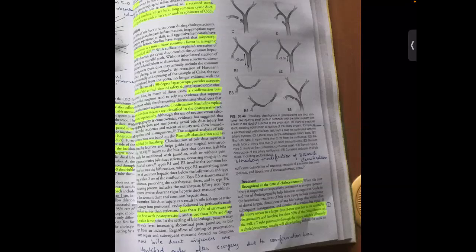Another word is confirmation bias. In many cases, a confirmation bias occurs in which surgeons tend to rely on evidence that supports their perception, while simultaneously discounting visual cues that suggest an alternate explanation. So this is what they are calling confirmation bias. We'll be biased. We'll think that what we are cutting is the cystic duct, but it may be the CBD, but we will think it is the cystic duct. So that is called confirmation bias.